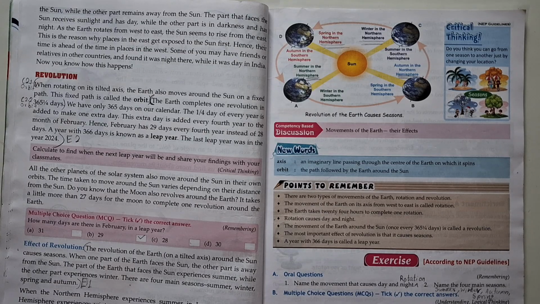Okay. As the earth rotates from west to east, the sun seems to rise from the east. This is the reason why places in the east get exposed to the sun first. Hence, their time is ahead of the time in places in the west. Some of you may have friends or relatives in other countries and found it was night there while it was day in India. Now you know how this happens. Rotation of the earth. Yes.